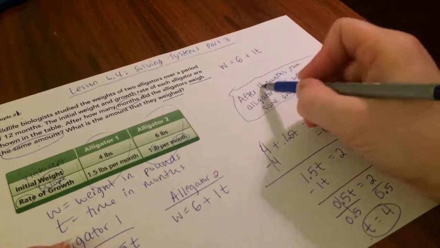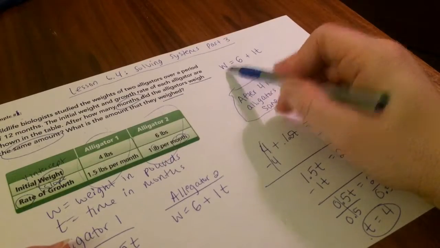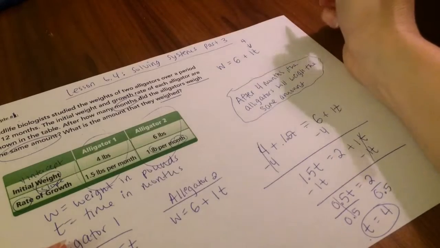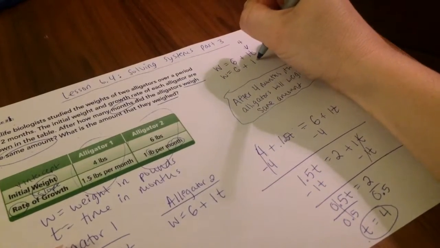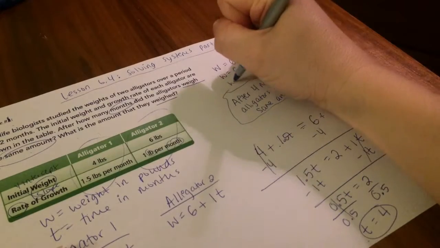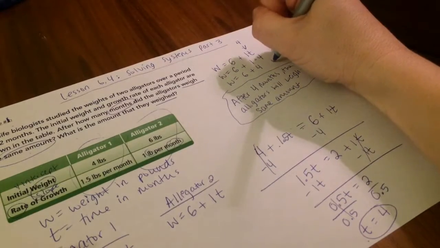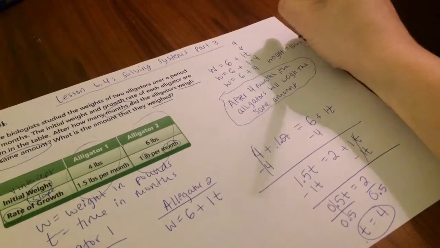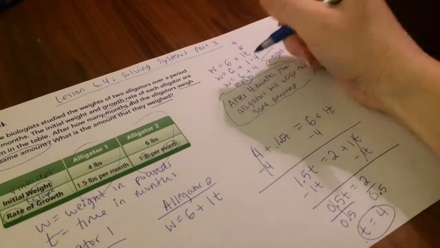All right, and we know that after 4 months they're going to be the same. So to figure out the weight after 4 months, let's plug in 4 for T. W equals 6 plus 1 times 4. So W equals 6 plus 4, which means that the weight is 10 pounds, right? Because that means that W equals 10.